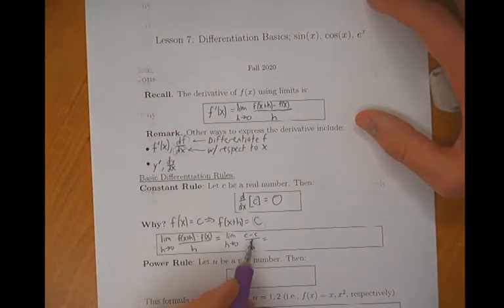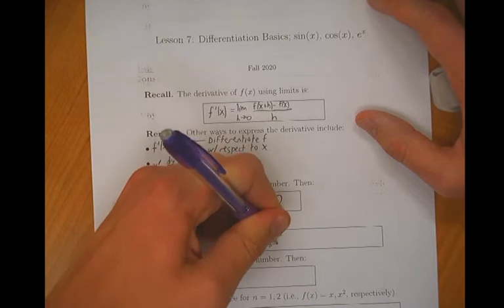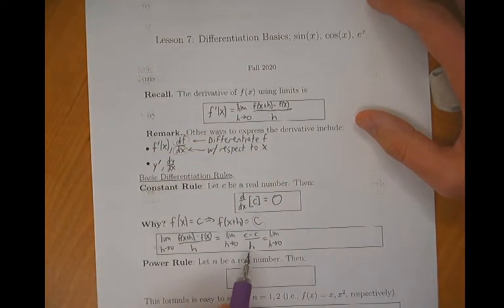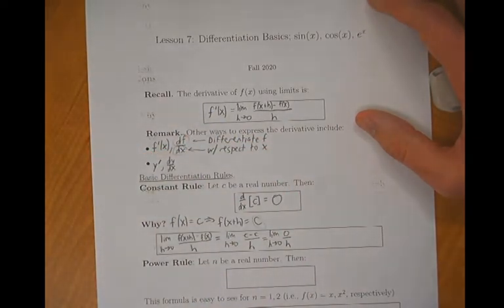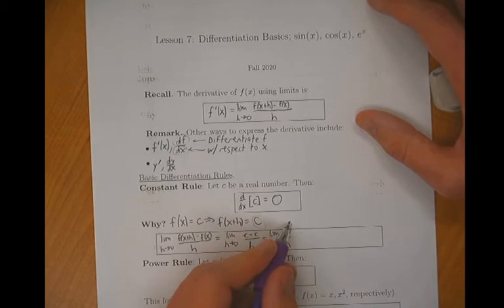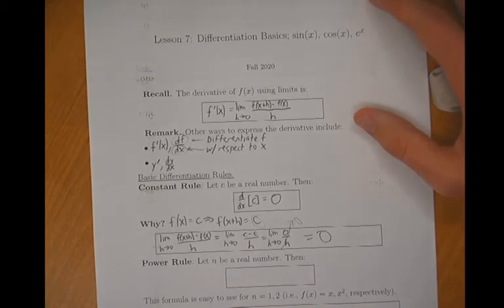Oh, wait a minute, the numerator just goes straight to 0, doesn't it? So the limit as h goes to 0 of 0 divided by h, and this whole thing just becomes 0. So we just get a big old 0 here. Regarding the constant rule, that's pretty nice and easy to see why that's the case.